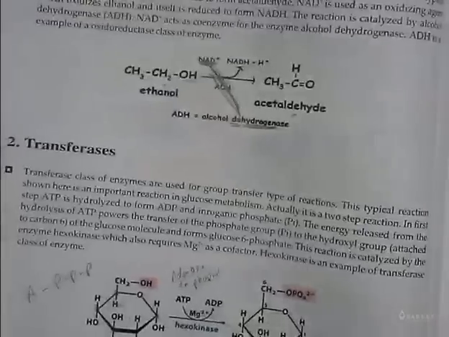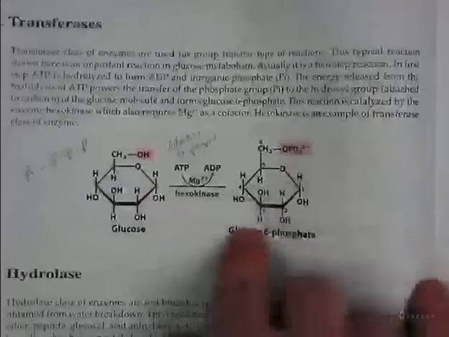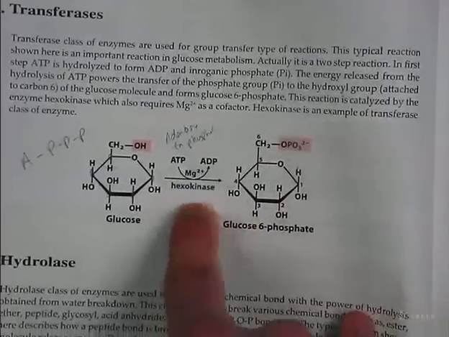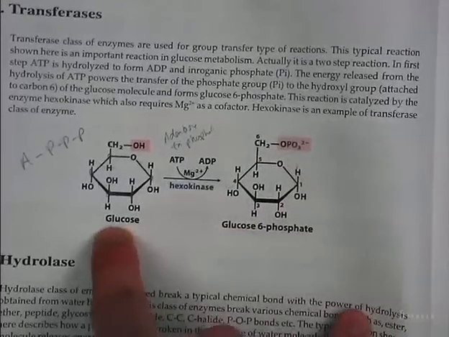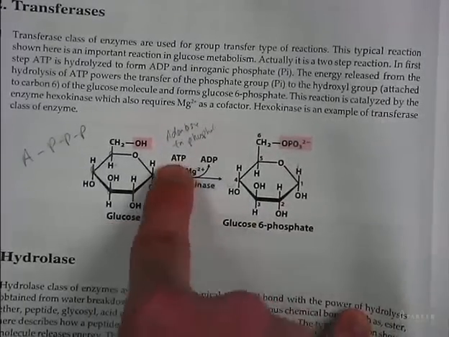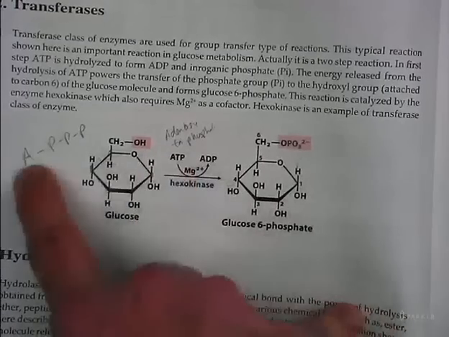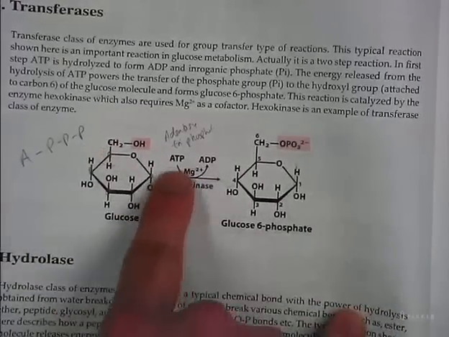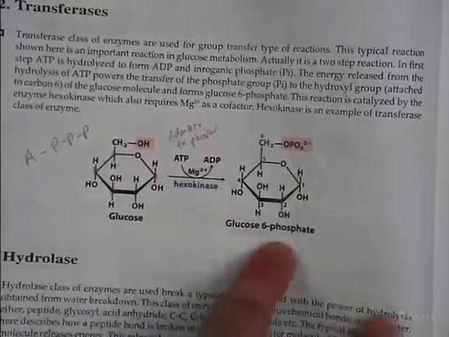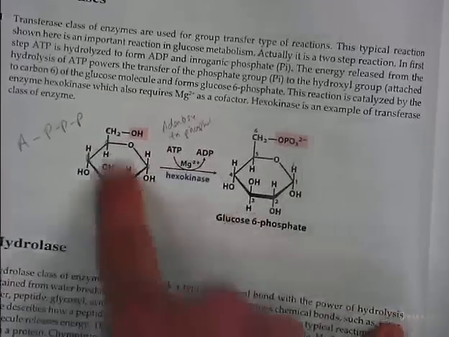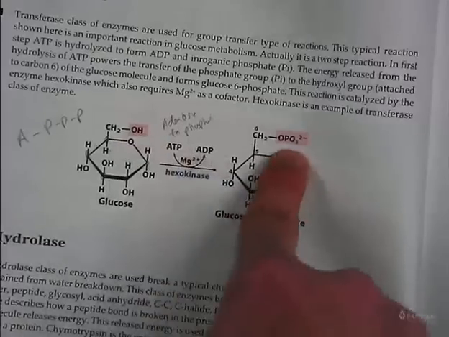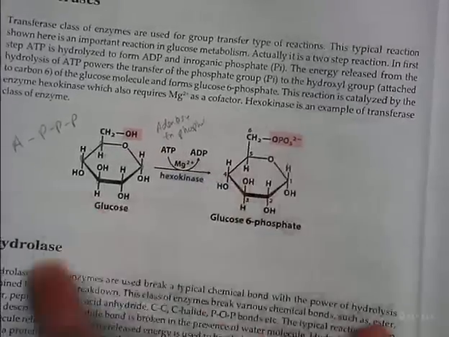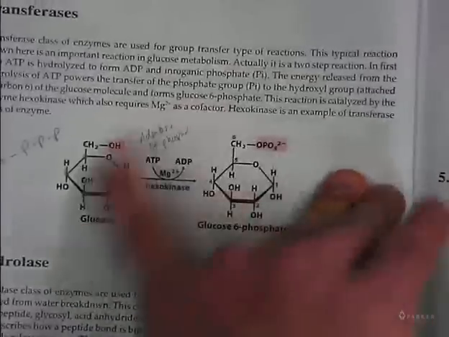Transferases, it's just the transfer of one group to another. So with this example, we have hexokinase, first enzyme of glycolysis, works on glucose, so we're transferring a phosphate from adenosine triphosphate, written out over here with 3 phosphates, transferring one of those phosphates onto glucose, making glucose 6-phosphate. So here we just had an OH. Here now we have the phosphate group. Transfer, just talking about the transfer of one thing to another thing.